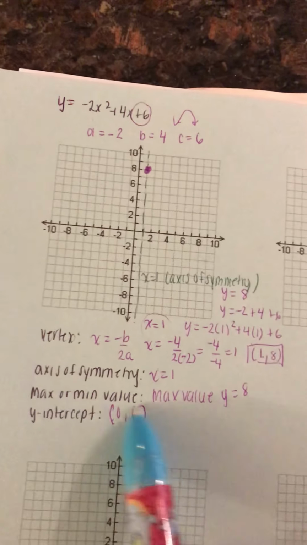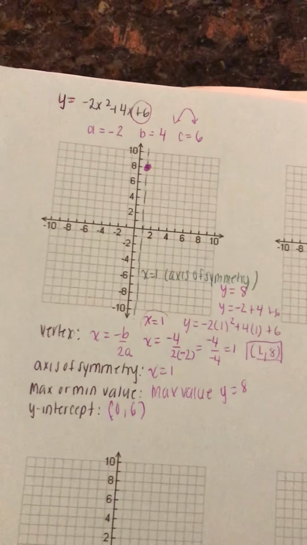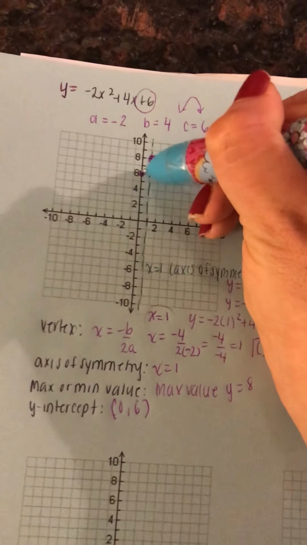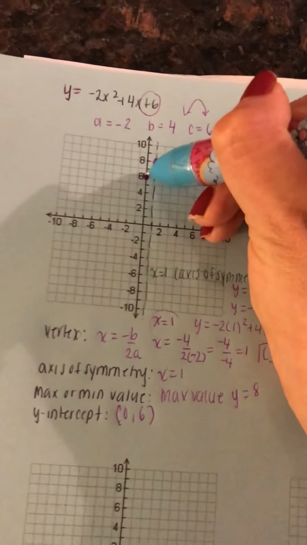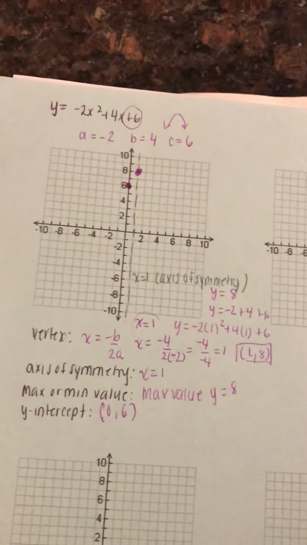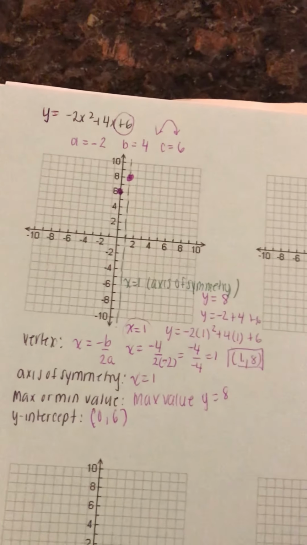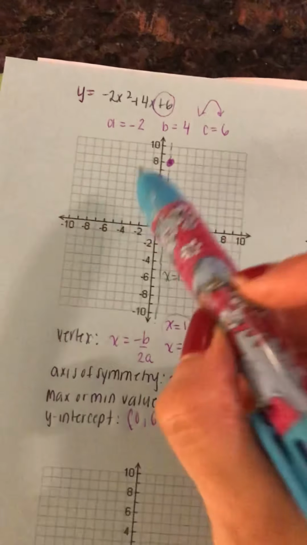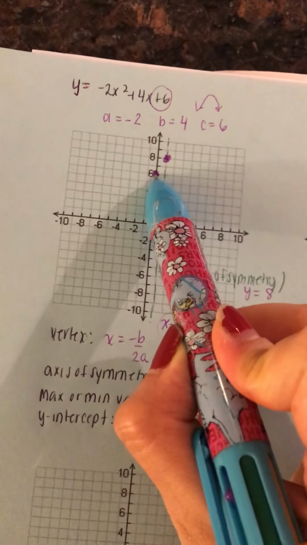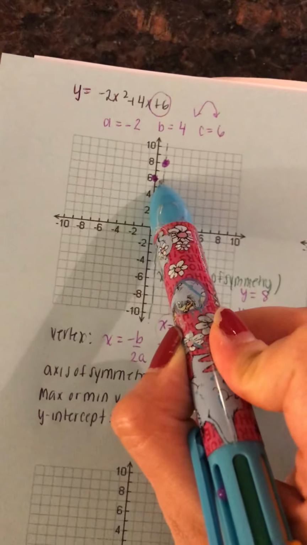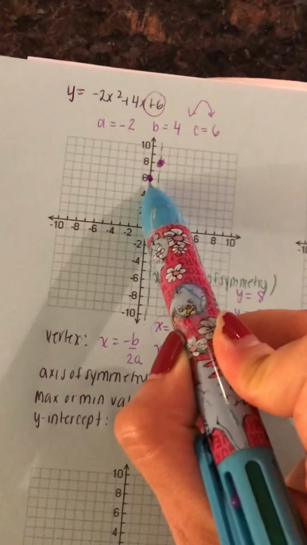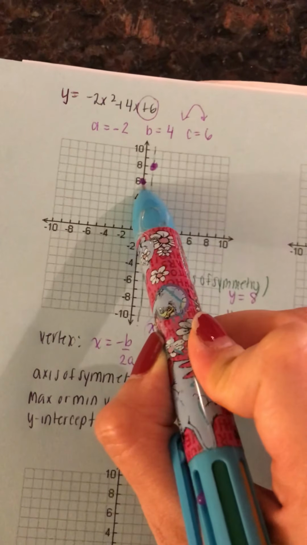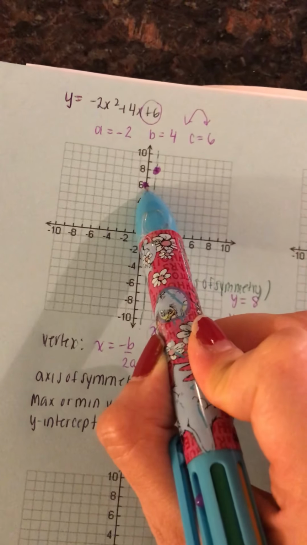And now we're going to graph our y-intercept. So the y-intercept is the point 0, 6. The reason we're graphing the y-intercept is because that's going to help us find another point that's symmetrical to that point in order to let us graph our parabola. So the y-intercept is 1 unit away from the axis of symmetry. So I want to get another free point by finding a point that is a reflection of the y-intercept.